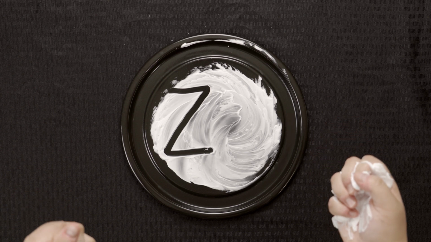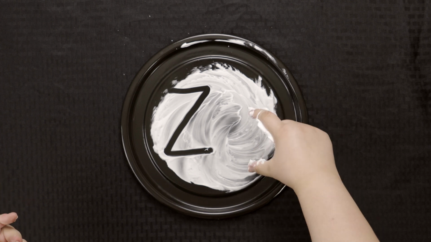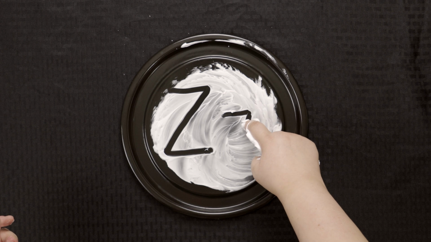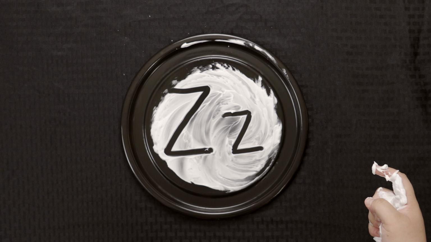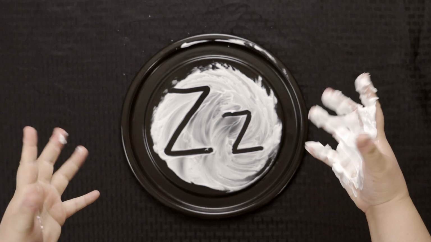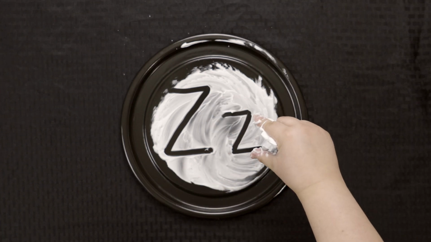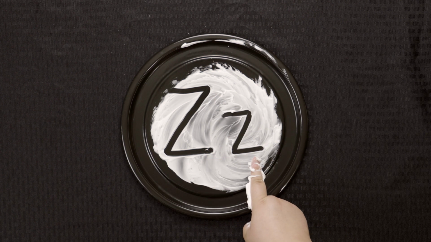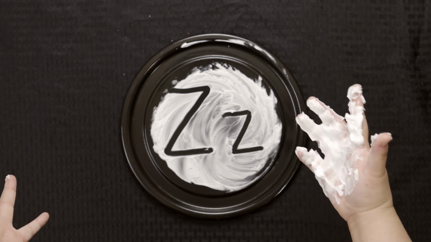Let's do our lowercase Z. It's the same shape, just a little bit smaller. So we're going to go across the top, a diagonal down, and across the bottom for our little Z. And our little Z says Z, Z, Z, zebra, Z. See? They're the same shape. One is bigger and the other one is smaller, the uppercase and the lowercase. Uppercase Z and a lowercase Z. Did you make Z's with me?